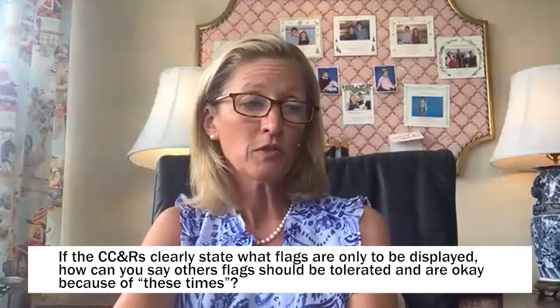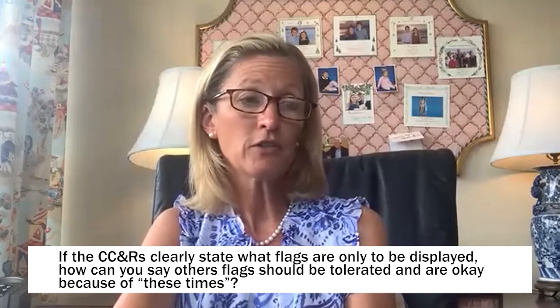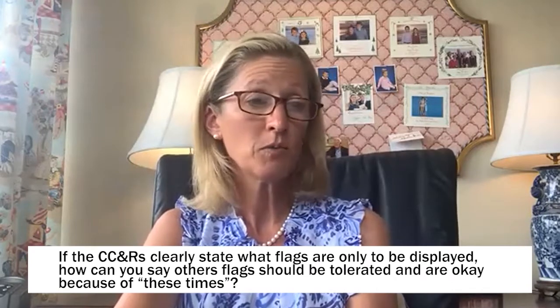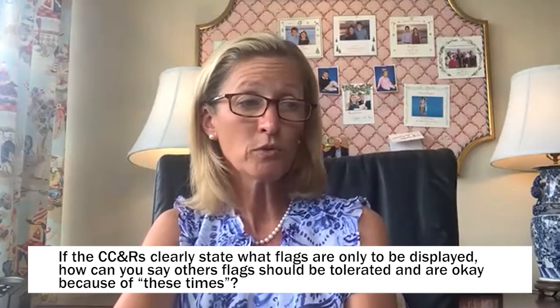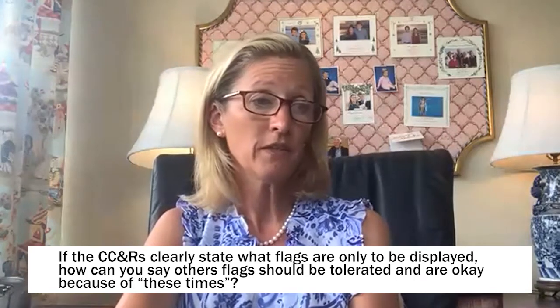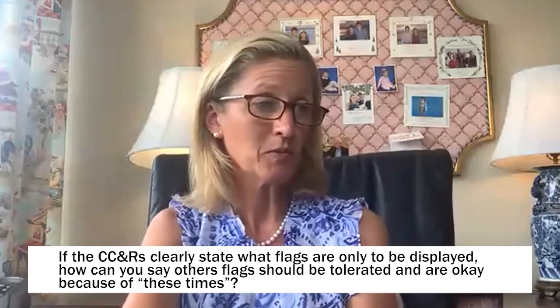If the CC&Rs clearly state what flags are only to be displayed, how can you say that other flags should be tolerated and are okay just because of these times? Rules are rules, just like the law is law. I think saying flexible is irresponsible.